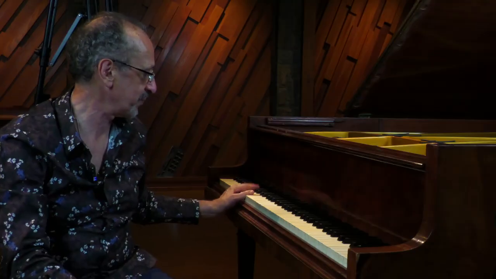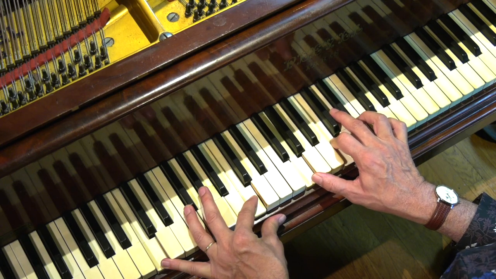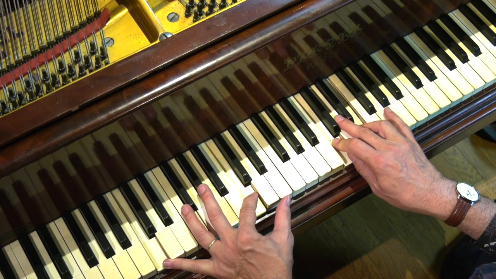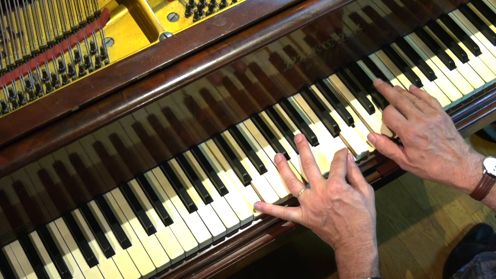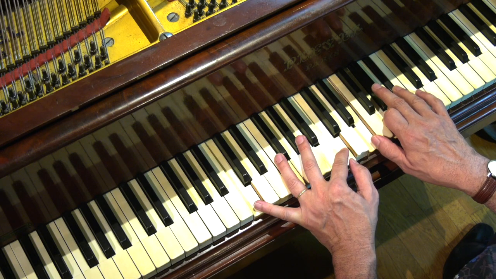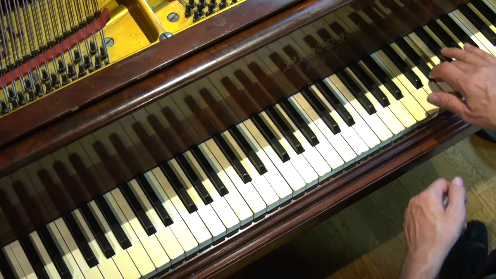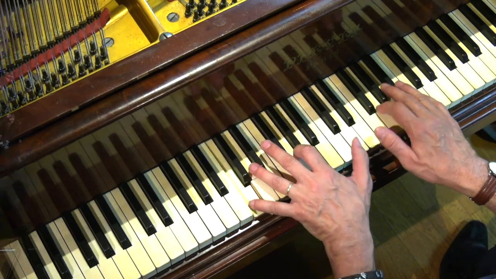Be careful with that. And then comes the major third. Then comes the minor third above that. Then the augmented second. Then the regular second, the major second. Then the half step, and so on. That goes on. It creates this kind of sound.